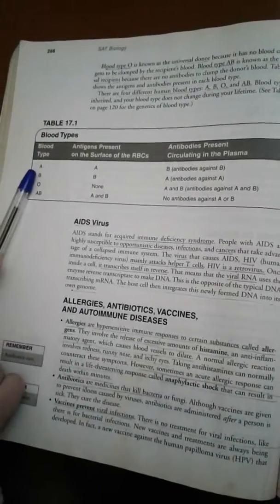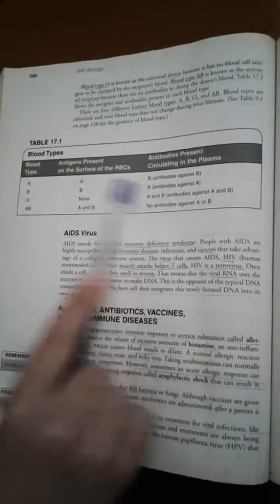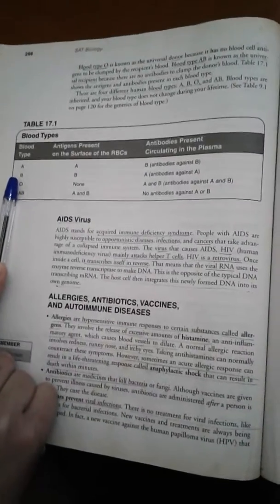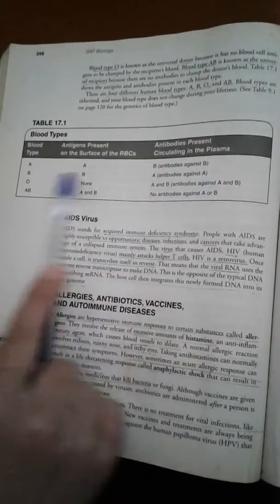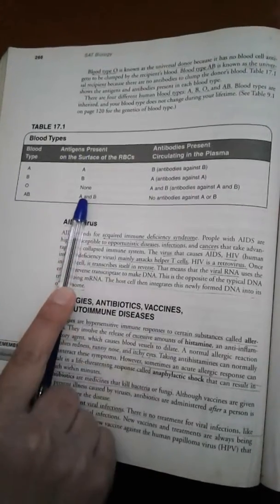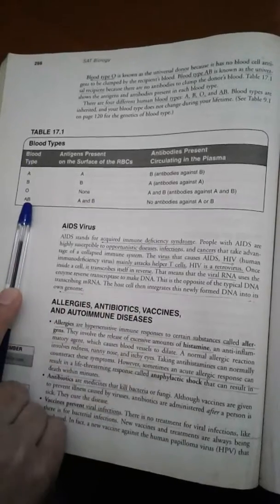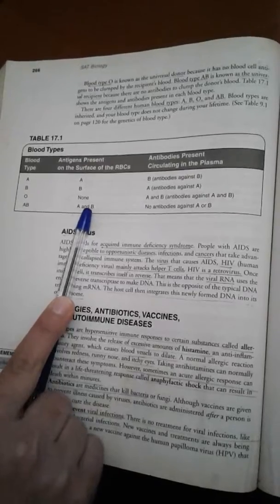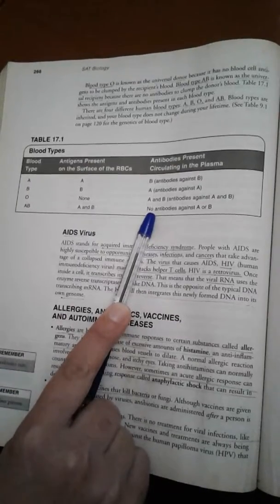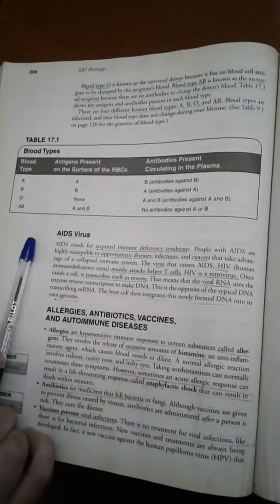So blood type A has antigens A on the surface and produces antibodies B. Blood type B has antigens B and produces antibodies A. Blood type O has no antigens but produces antibodies against A and B. Blood type AB has antigens A and B on the surface of RBCs and produces no antibodies against A or B. We move on to the AIDS virus.